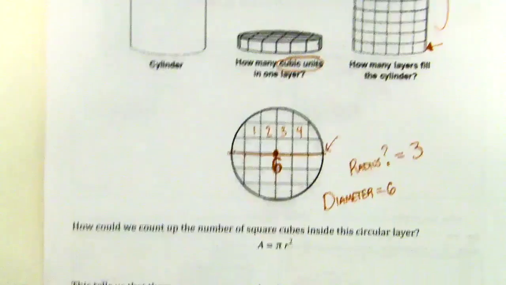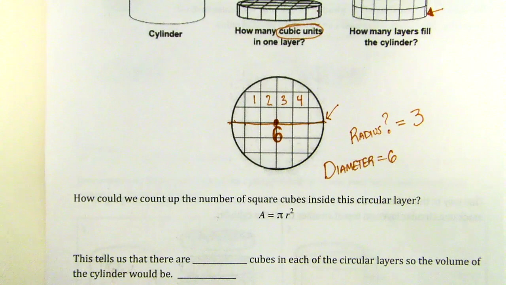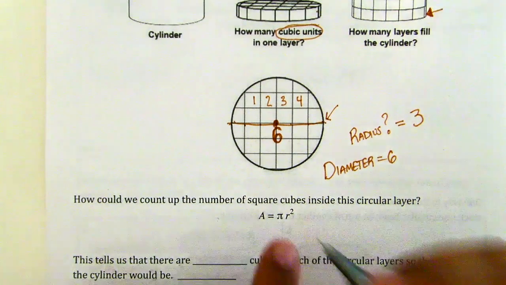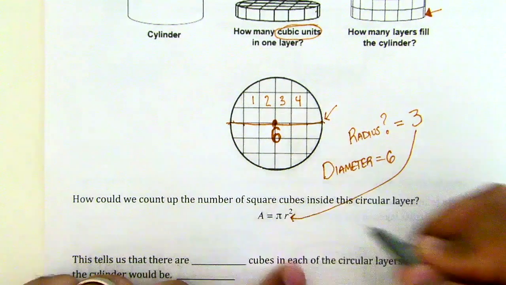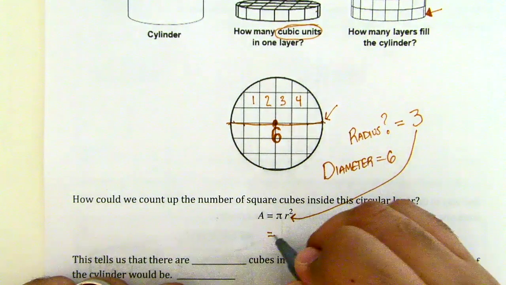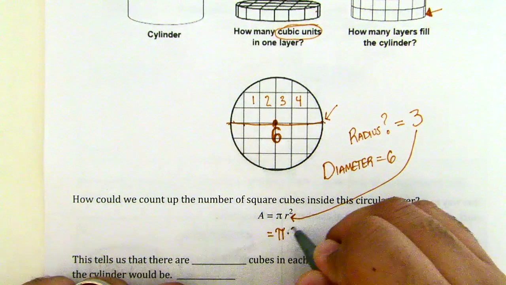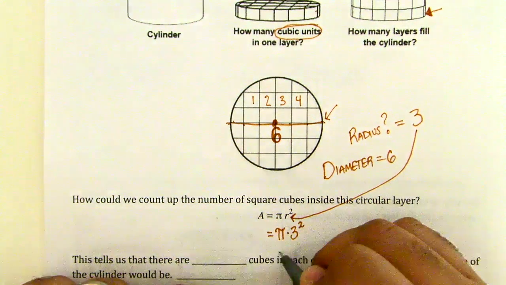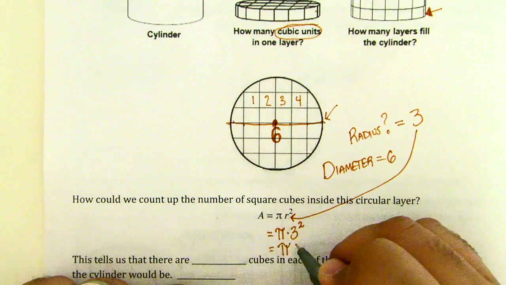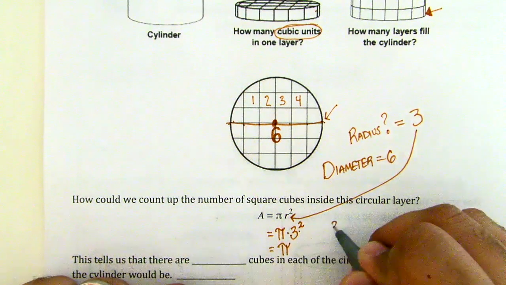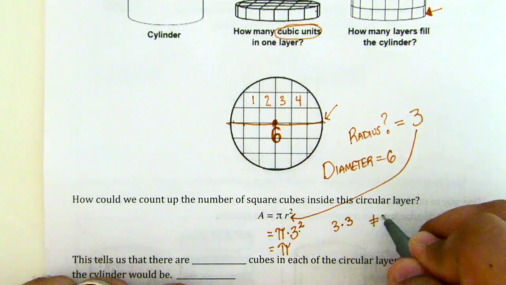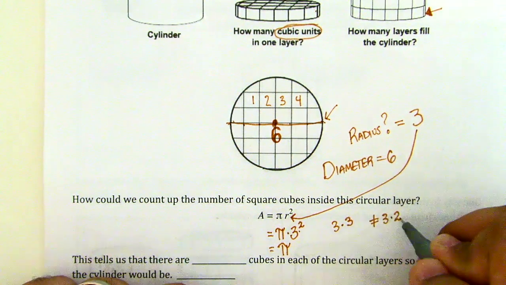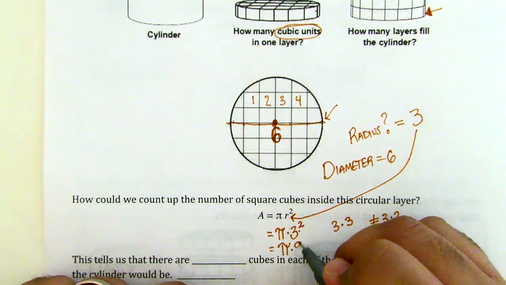So if I want to figure out what the area for this circle is, all I need to do is, again, substitute this 3 for the radius in here. So I know that the area is equal to pi times 3 squared. Remember, 3 squared, that's 3 times 3, right? That's not equal to 3 times 2, right? Really sure, try not to make that mistake. So this is pi times 9.